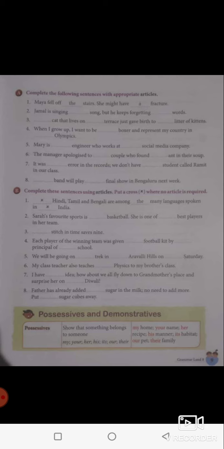litter of kittens. So: when I grow up, I want to be a boxer and represent my country in the Olympics. Okay. When I grow up, I want to be a boxer. Boxer, in common, when you generalize, a boxer, and represent my country in Olympics, not in the Olympics. There is no article.